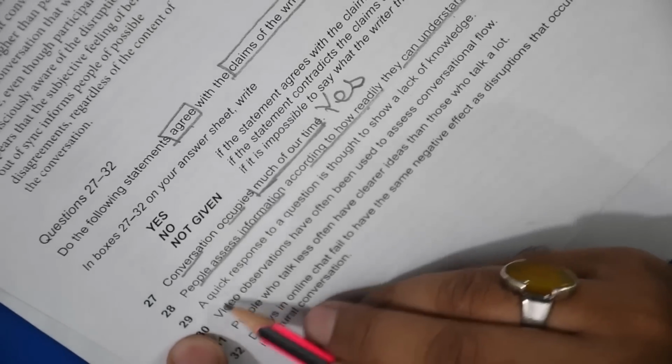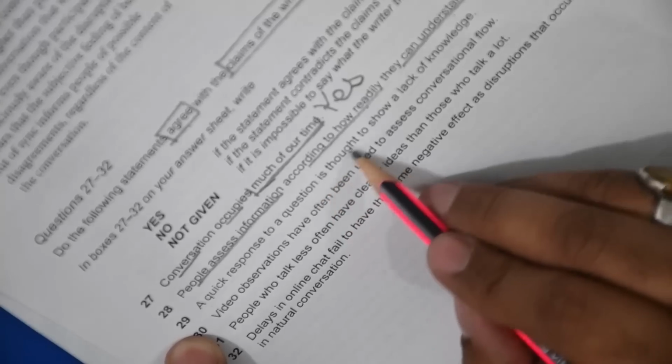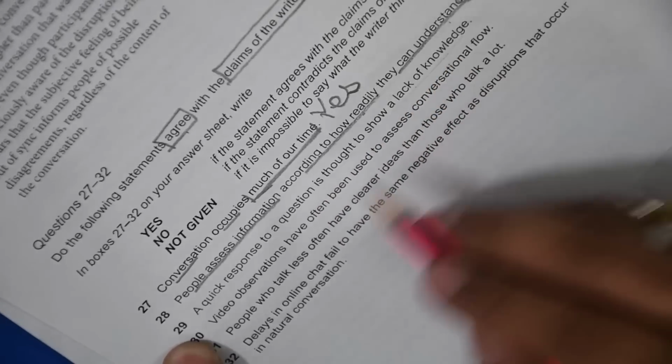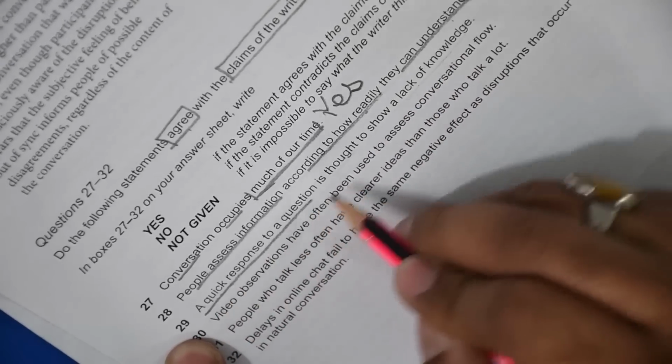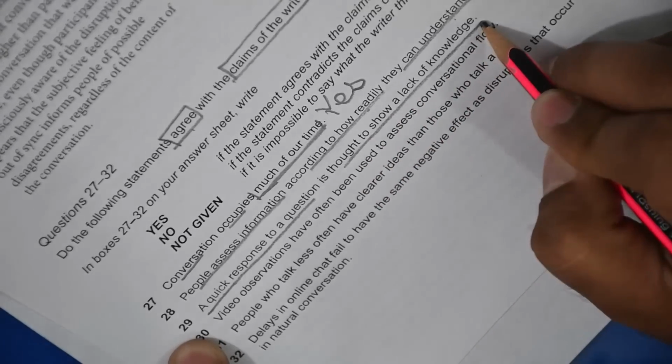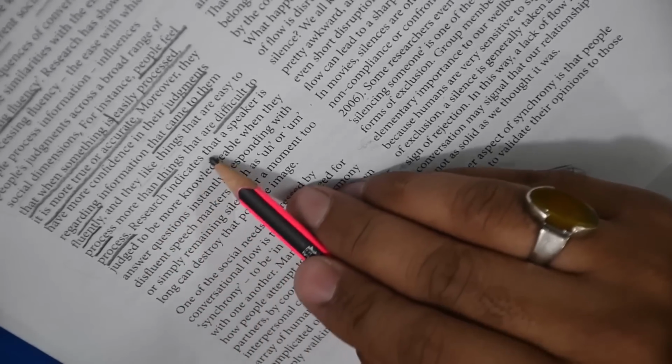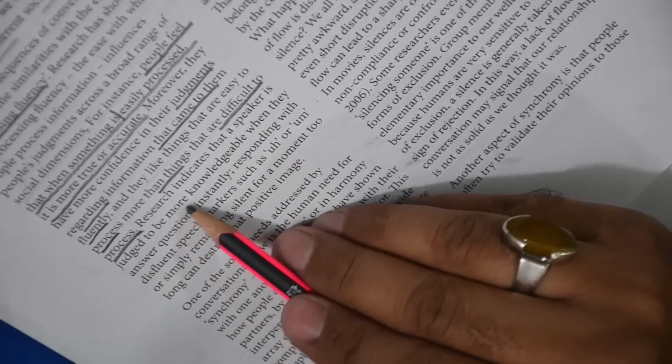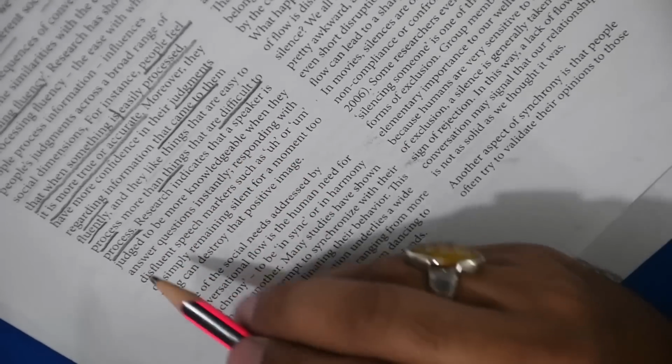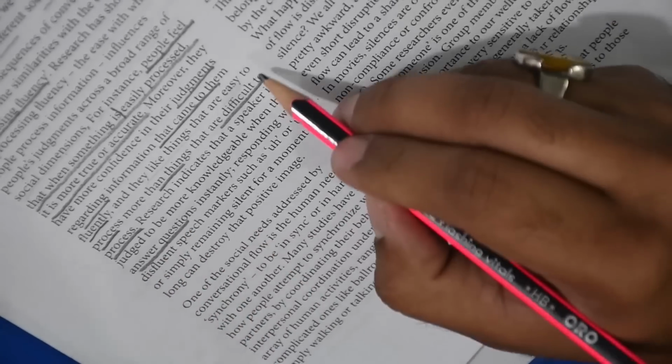Let's go on. 29. A quick response to a question is thought to show a lack of knowledge. Now let's see, where do they talk about questions and all that? Research indicates that a speaker is judged to be more knowledgeable when they answer questions. That's right. Here is the answer.